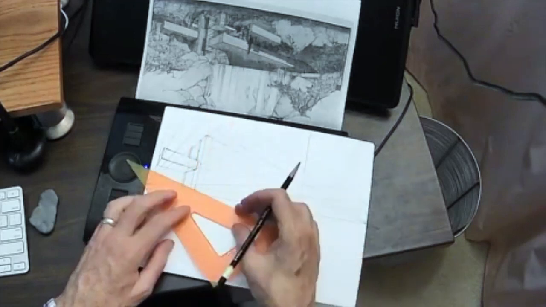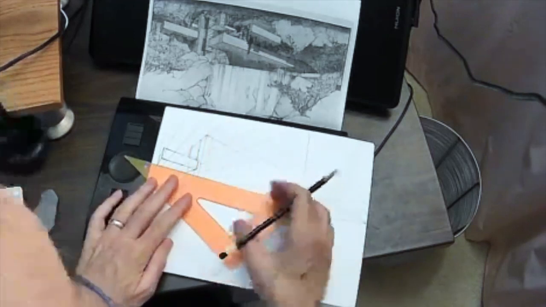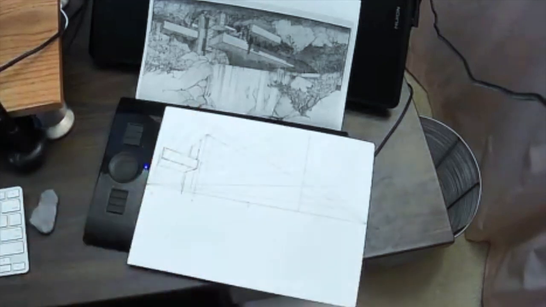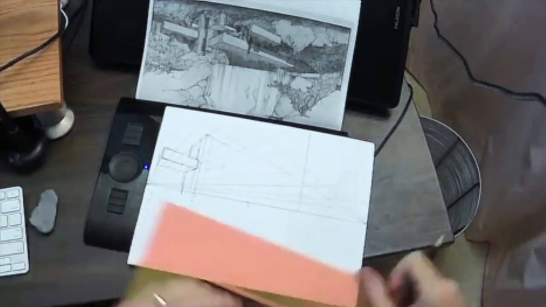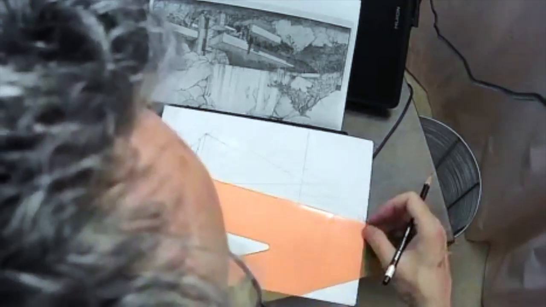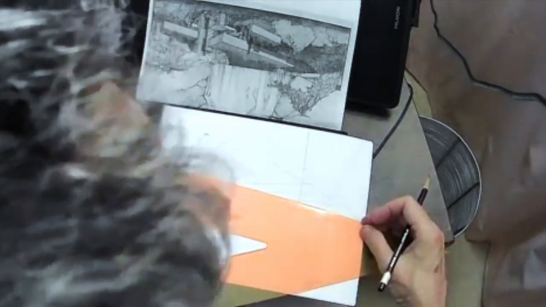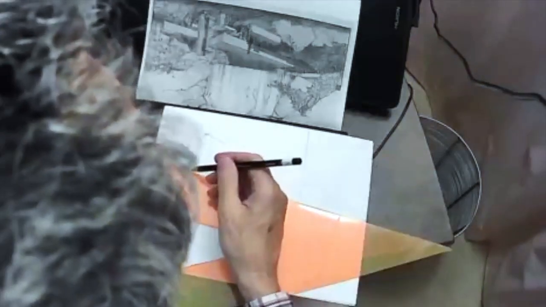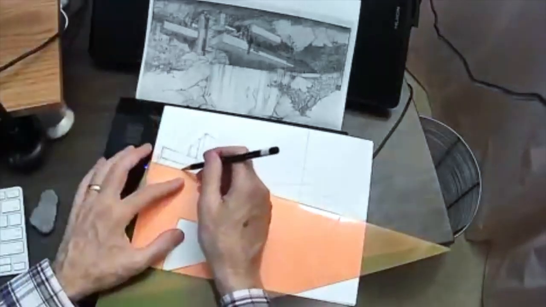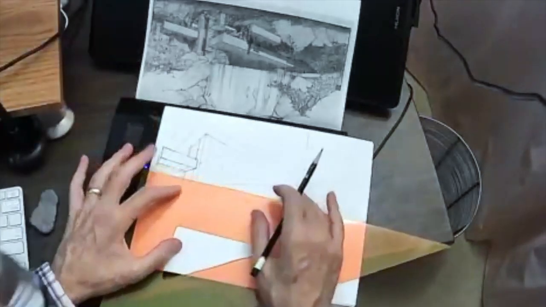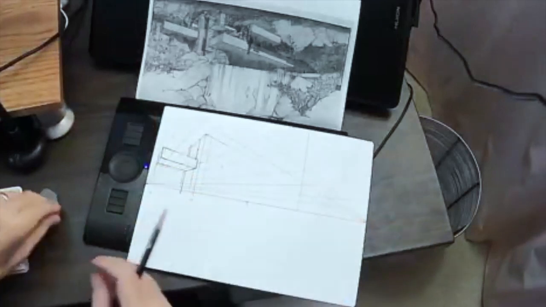And that's too deep, then this one's a little too deep too, so I'm going to adjust that. And I can't get an accurate angle unless I go up here. And now I can. Okay, that's better.